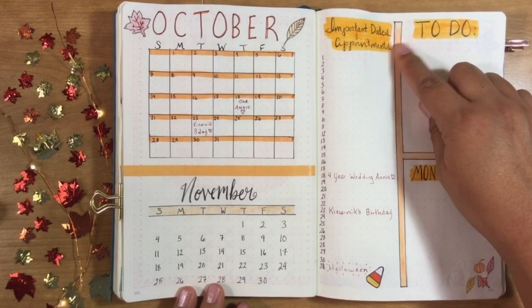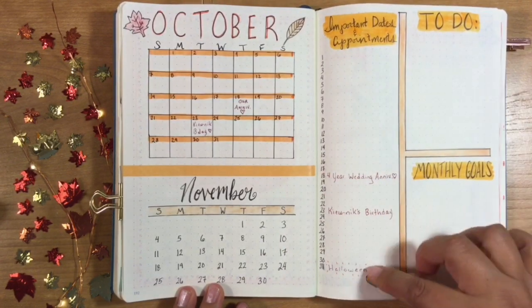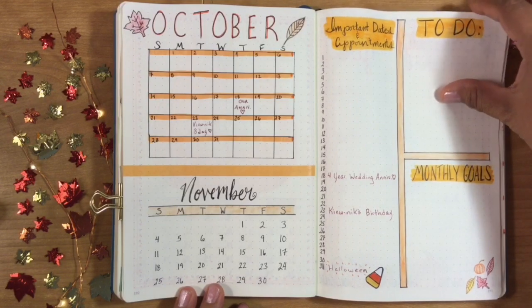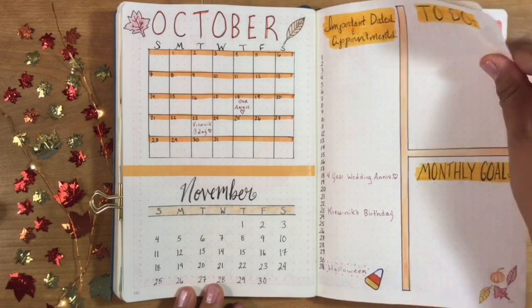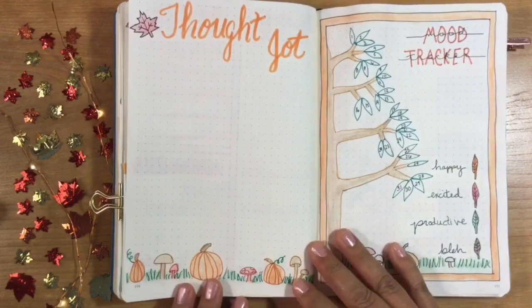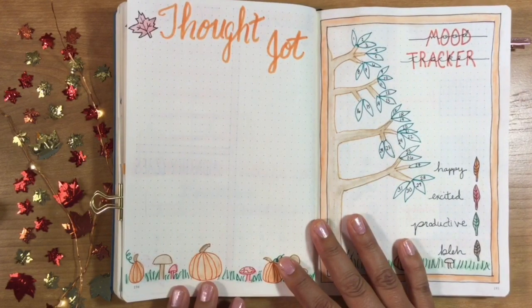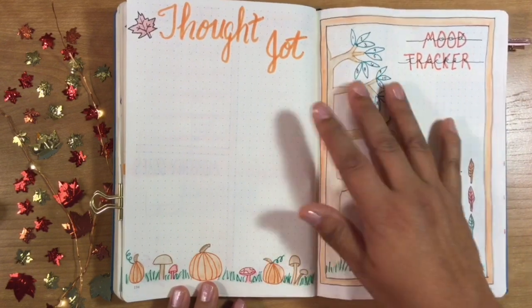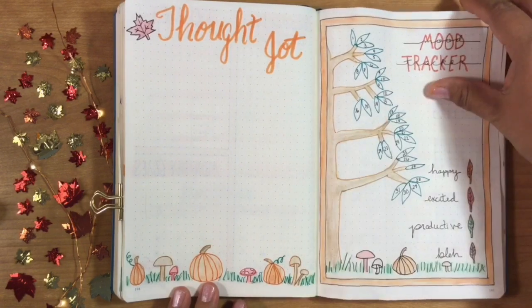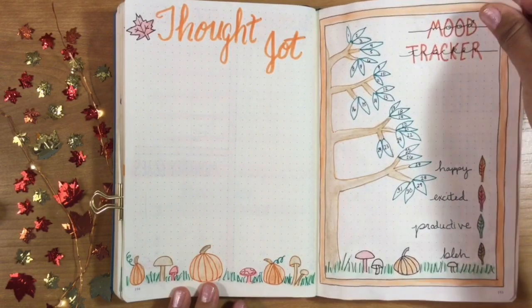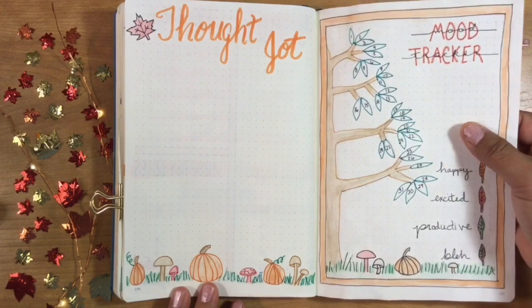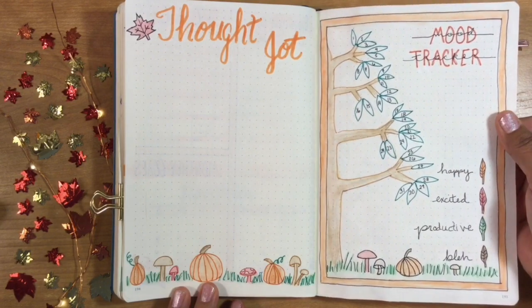I put in important dates and appointments, and I filled in a few already. I still have to fill in my to-do list and my monthly goals. The following page is my thought jot page where I can do lists, any ideas I have for the house, any I have for my creative space or for homeschooling or for my channel.